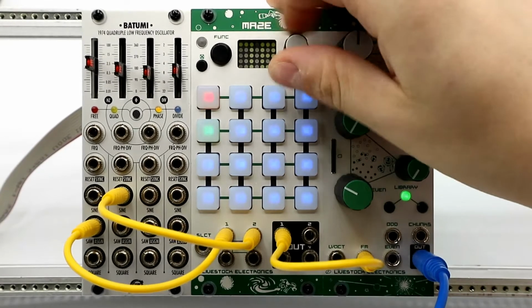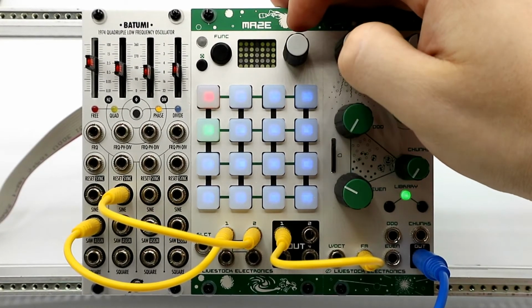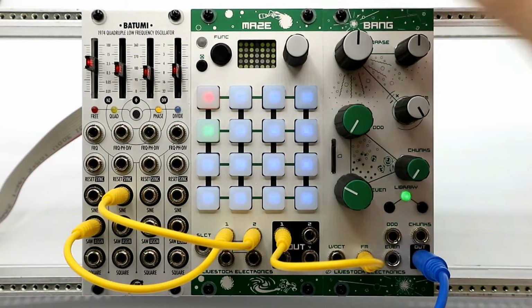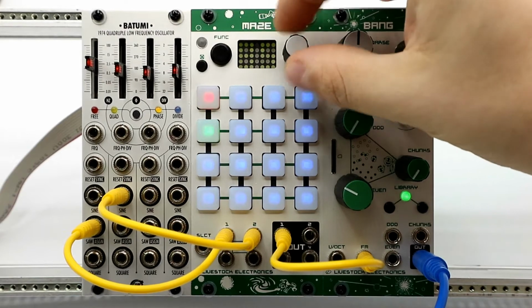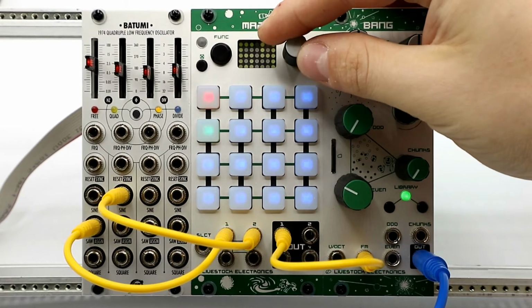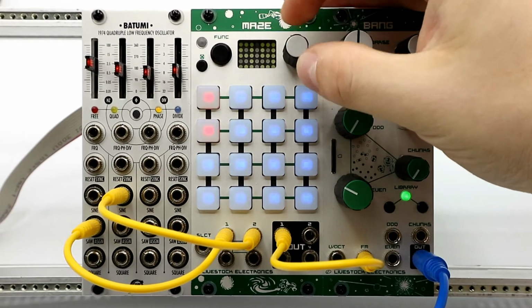I can select a different routing and add another one. You can set the gain precisely by simply turning the knob, or set it drastically by also pushing on the knob.